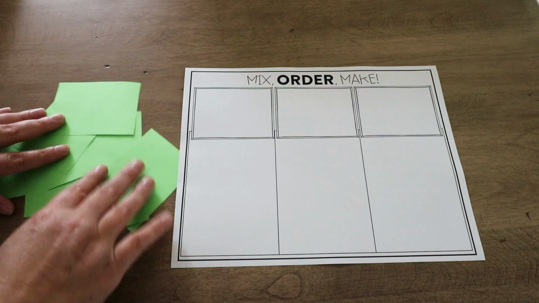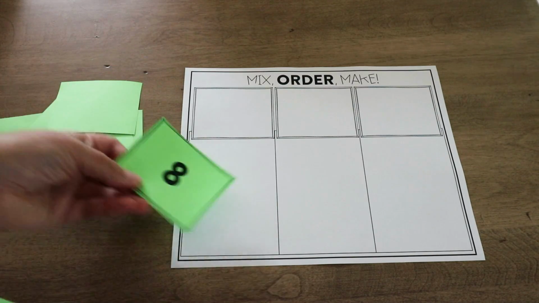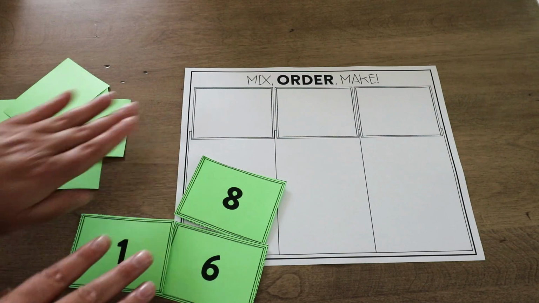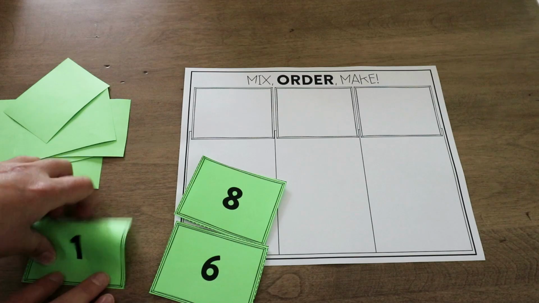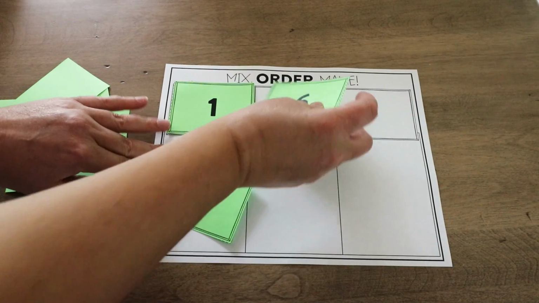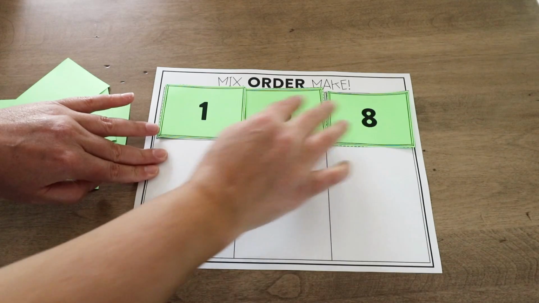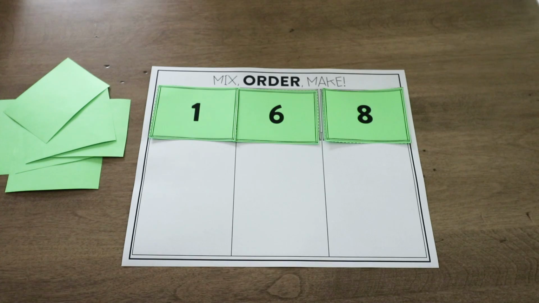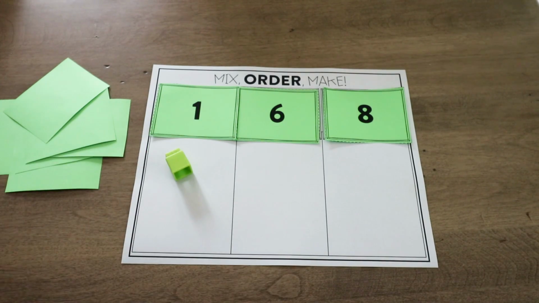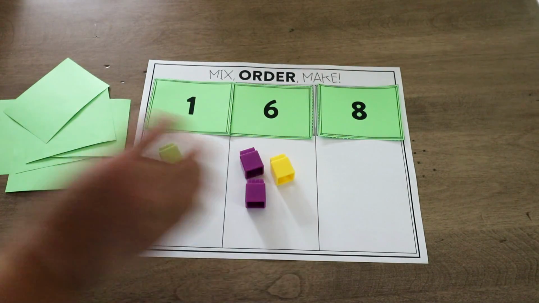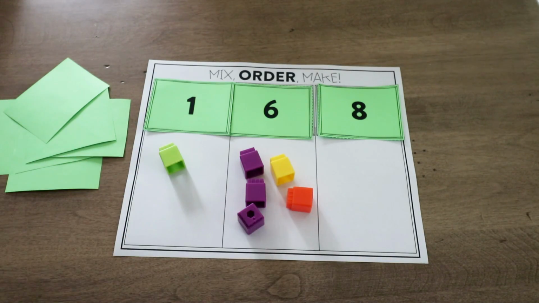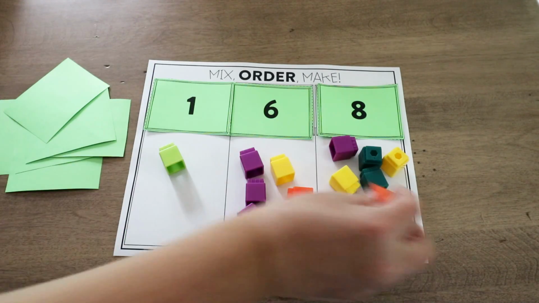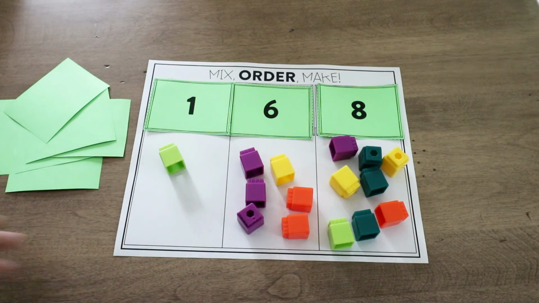So students would first mix up the cards. They would flip 3, 1, 2, and 3, and then they would have to order them first based on what they think about these numbers. So 1, 6, and 8. And then to kind of prove their thinking, this is where they make it down here. So using cubes or using those bears, whatever they want, here's 1. Here is where they will make 6. And then over on the other side is where they will make 8. So they'll mix, they'll order them, and they'll make it.